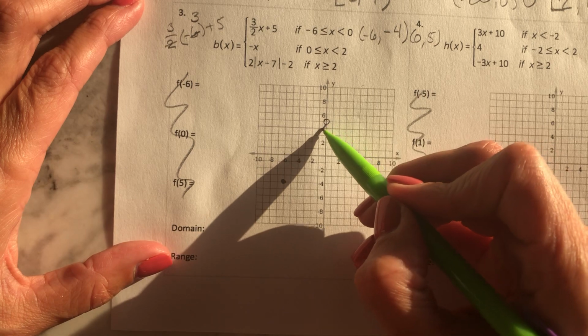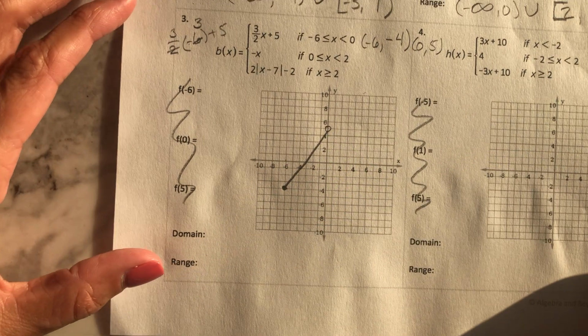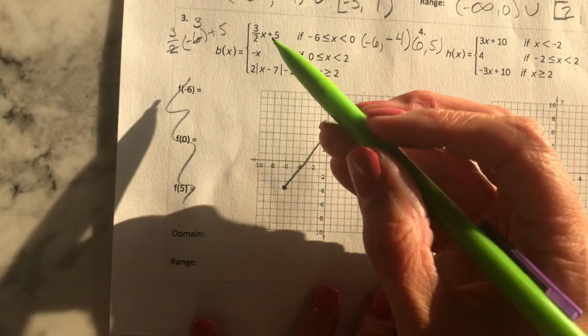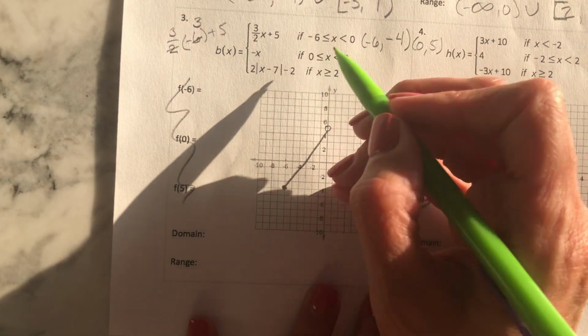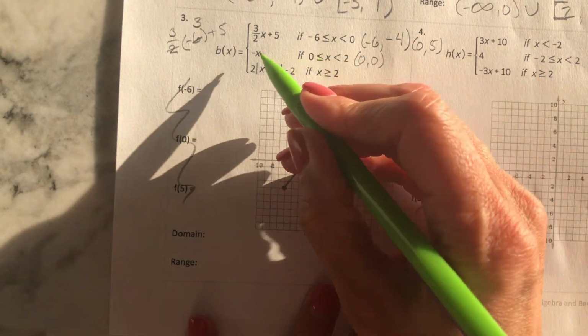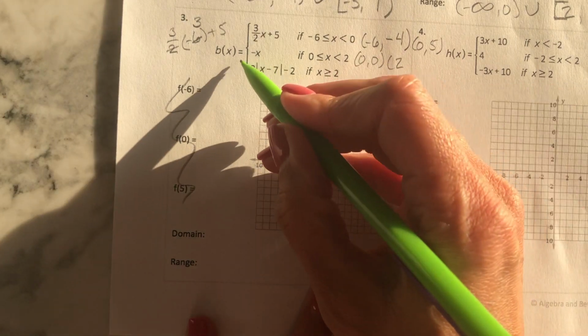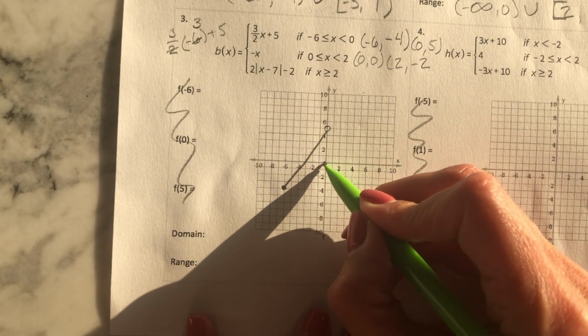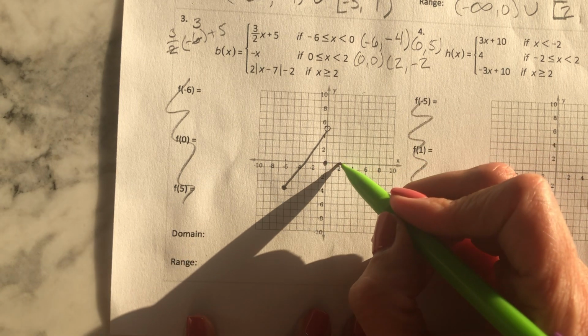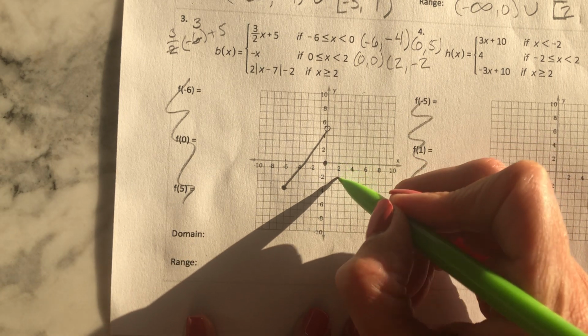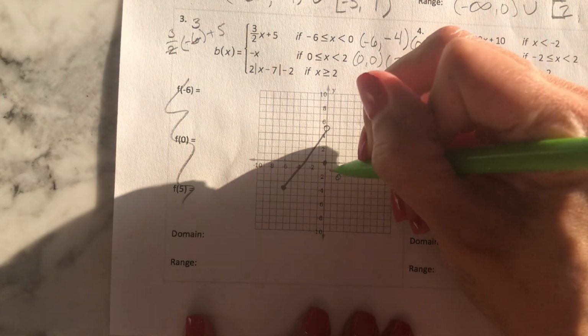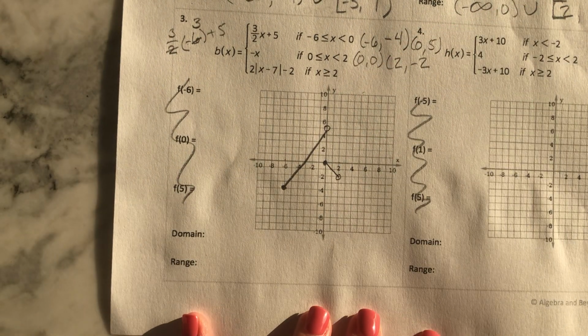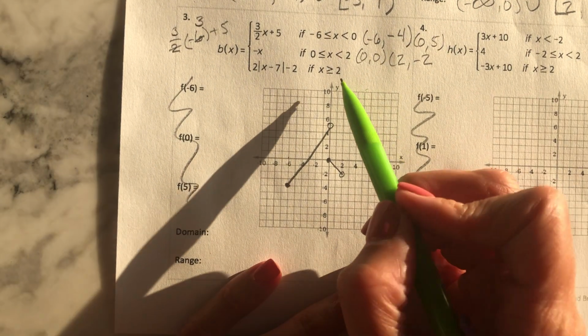That's a linear. Connect. All right, next one, also a linear. So that's going to be (0, 0), and then plug in 2, that'd be (2, -2). (0, 0), (2, -2). Linear. Done.